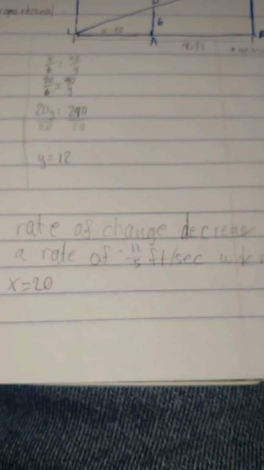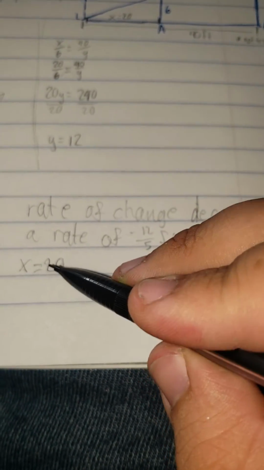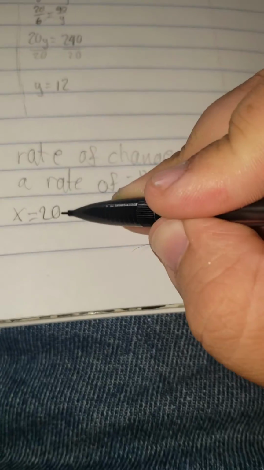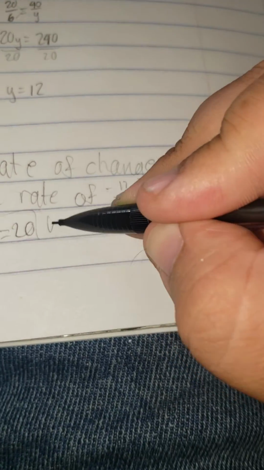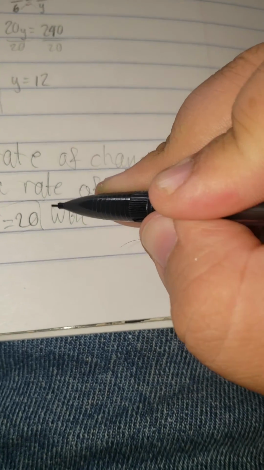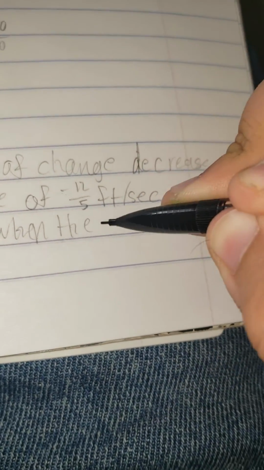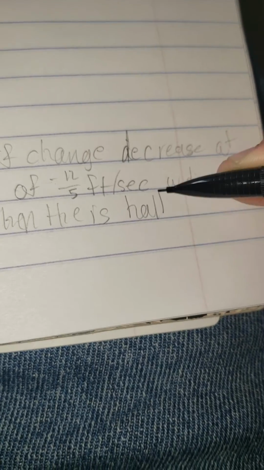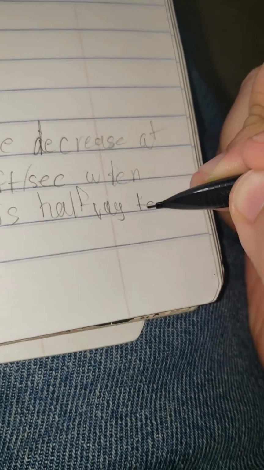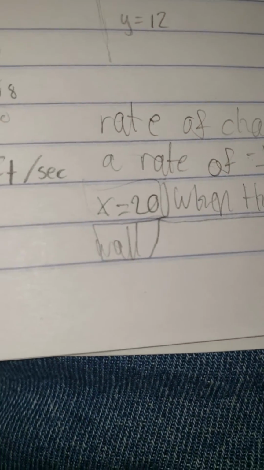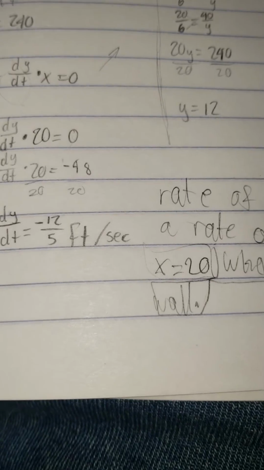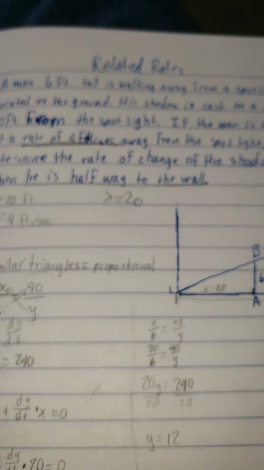But there's also another way, which is basically everything the same except after here, you have instead when the man is halfway to the wall. And this is a totally different option altogether too. But both answers are correct. And that's all for derivatives.